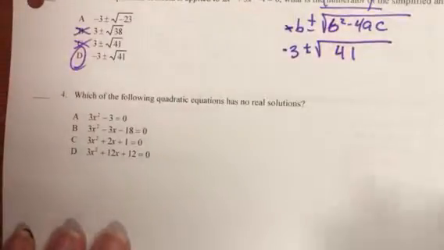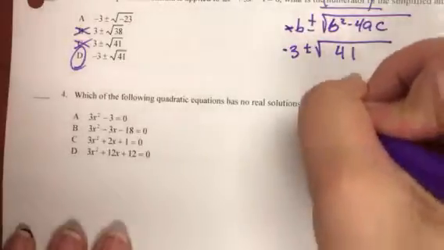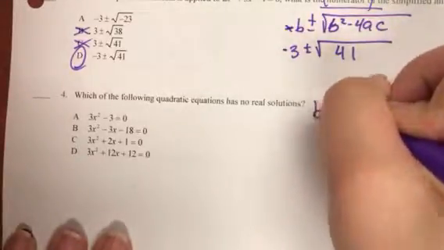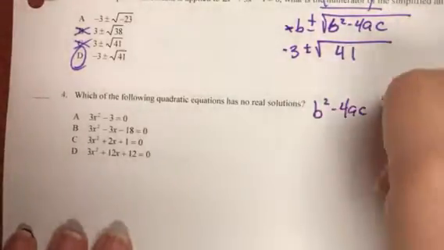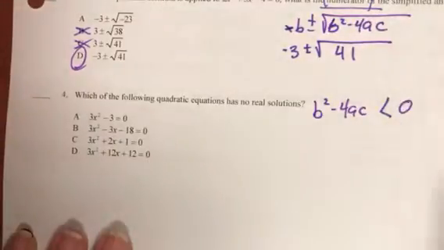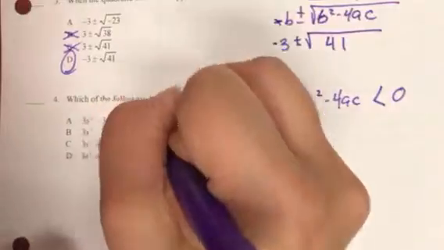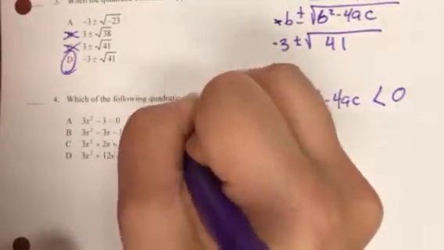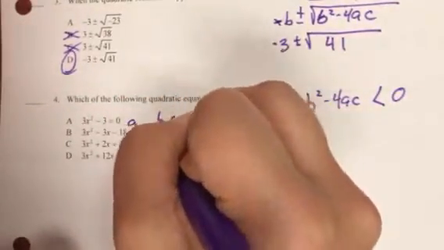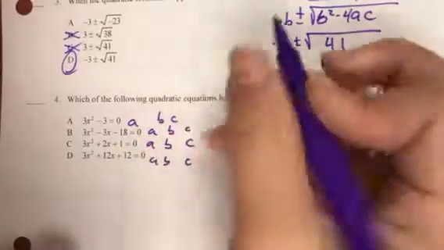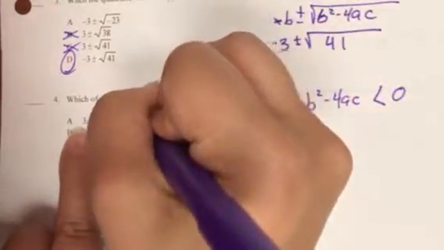Which of the following quadratic equations has no real solutions? So we're looking for where does b squared minus 4ac is less than 0. Which one of those is that the case? So if I just write A, B, C for each option, my A is 3.